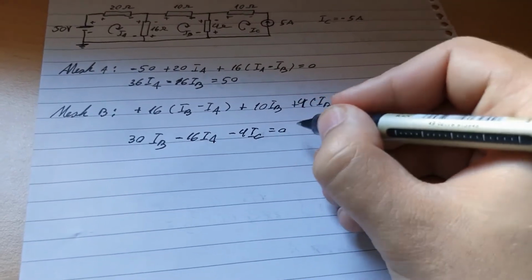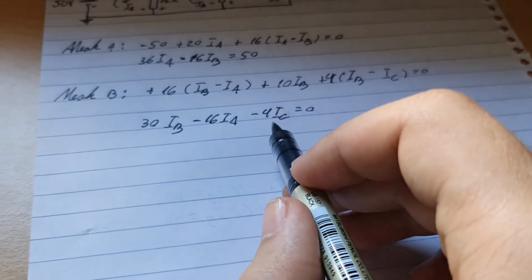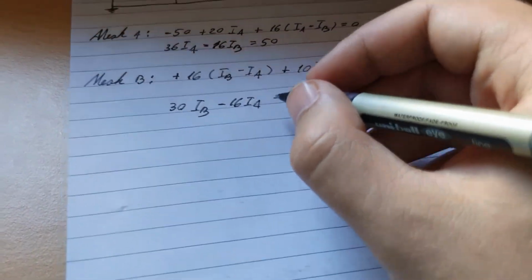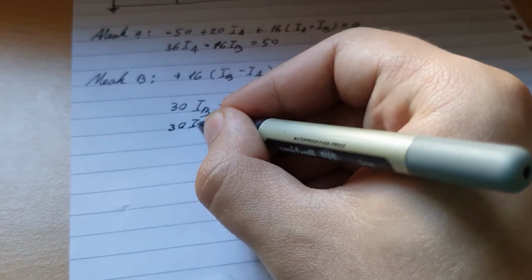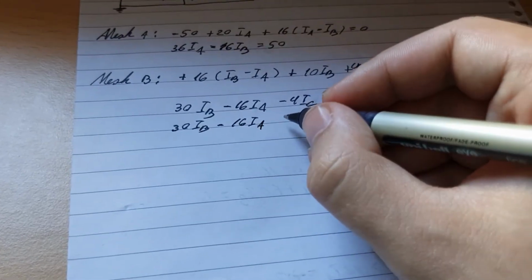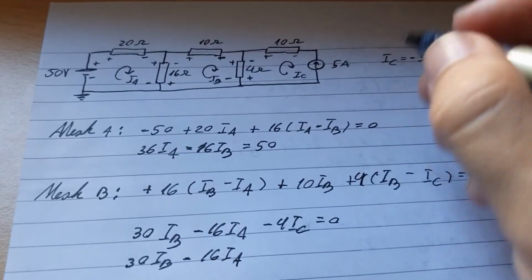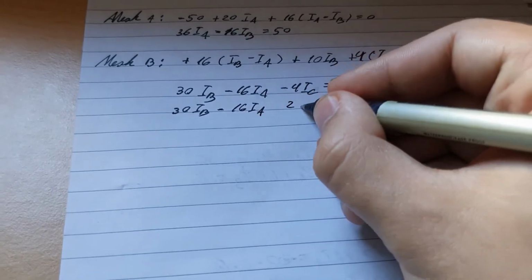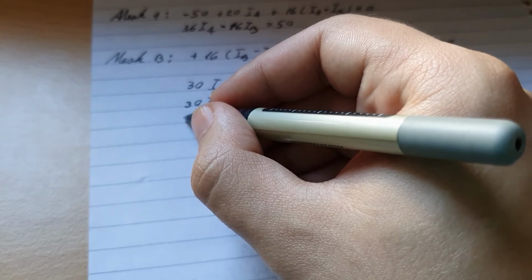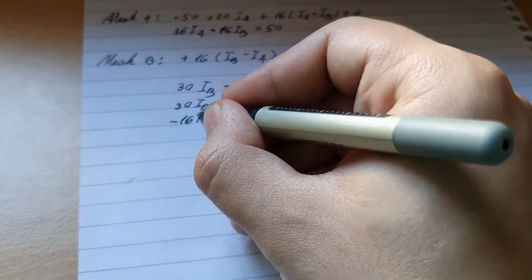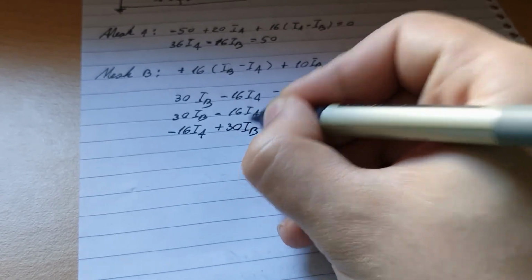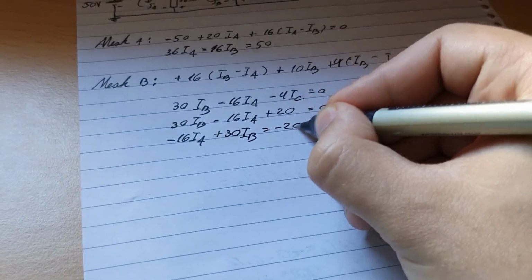Okay, and all of it will be equal to 0. However, we already know the value of IC because IC is minus 5 amps. So we can do that here, which will give us 30 IB minus 16 IA, and that would be minus 4 times minus 5, that would be 20, so that gives us 20 here equals 0. And then we've got minus 16 IA plus 30 IB equal to minus 20.